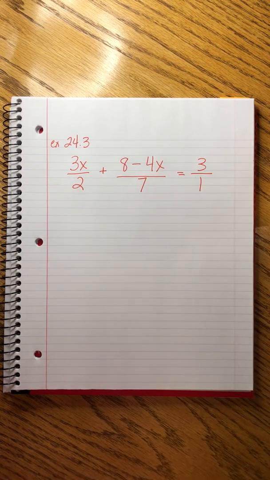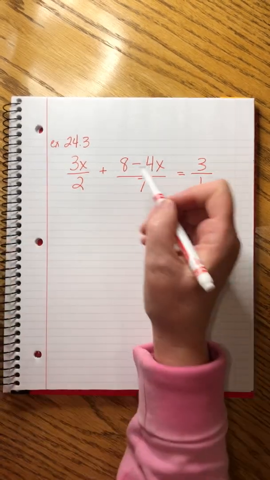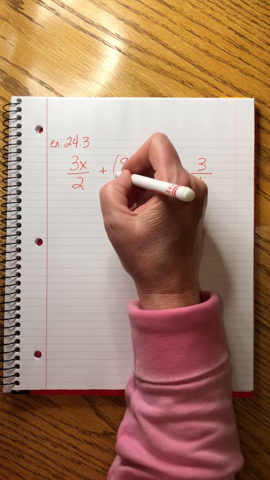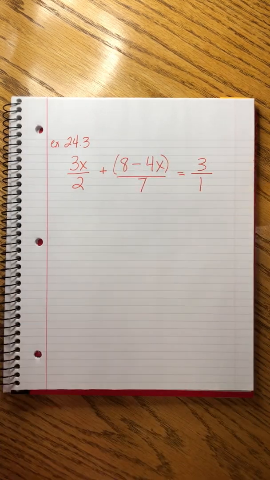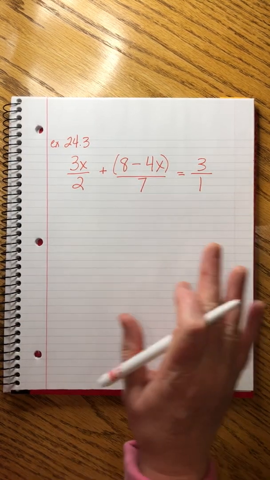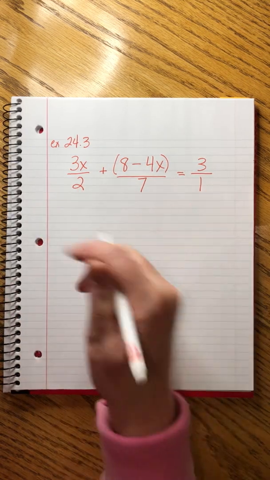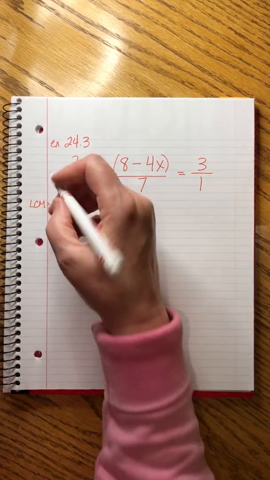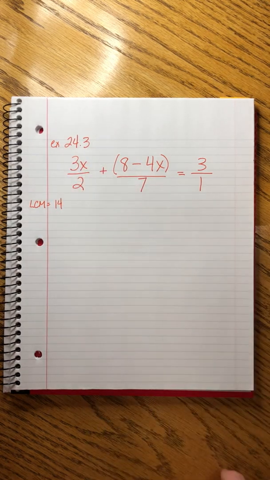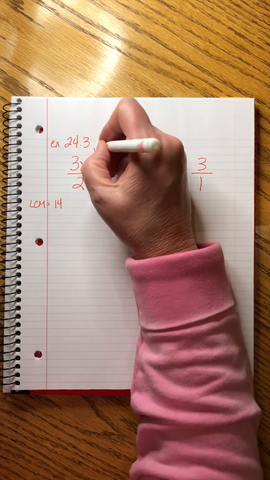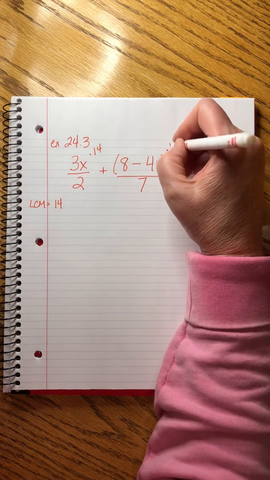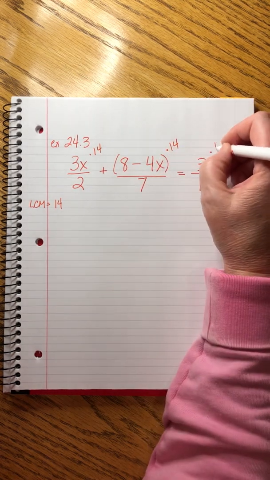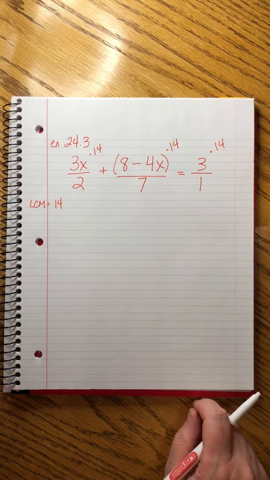Yes. Okay, so once again, we notice that there's a binomial there. I'm just going to put parentheses around it right now because I know it's going to be drama. But our first step, as always, is to blow up the denominators. We look for our least common multiple. It's going to be 14. That one's pretty easy, right? So we're going to multiply everything by 14. Again, I like to put them on the diagonal. It just helps me notice them in a different way.